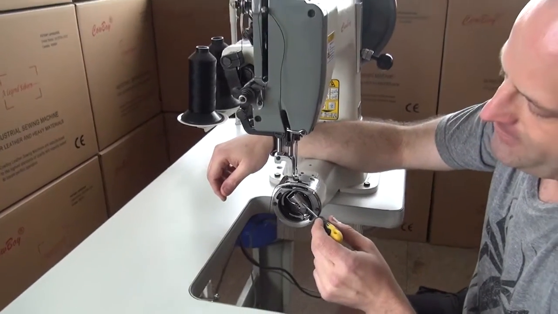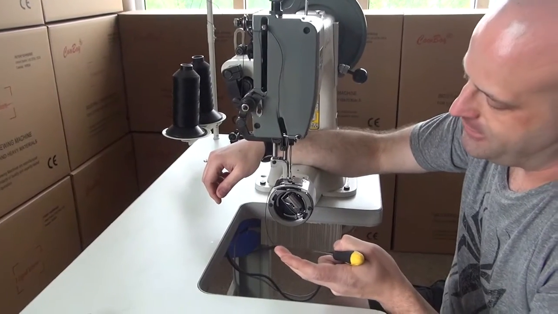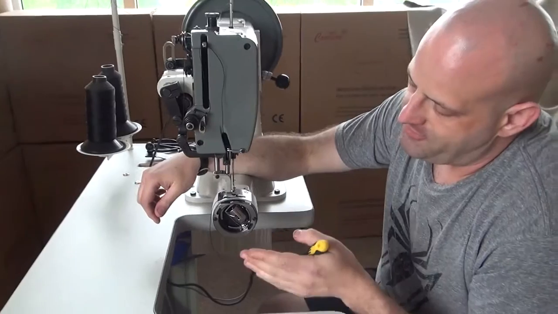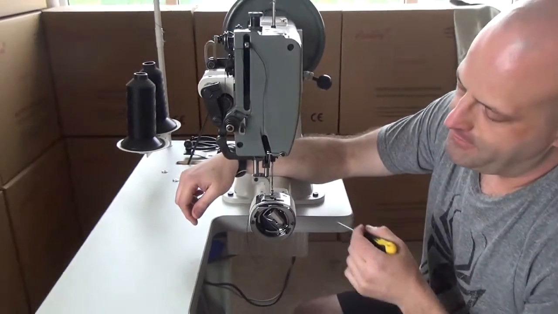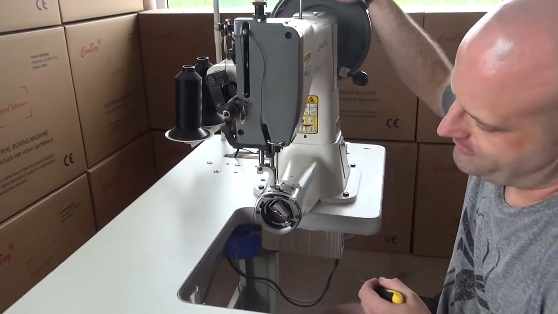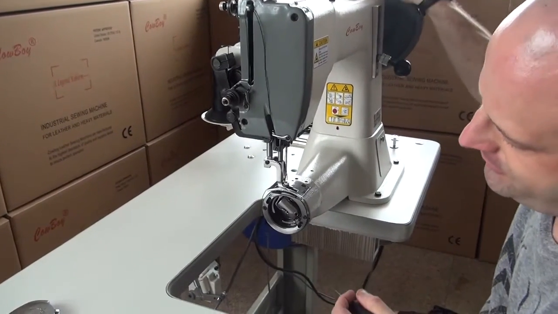For instance, if we went from a size 277 to a 138 thread, which is 2 sizes smaller, then we would need to make an adjustment on the tension. If we went from a size 277 to a 415, 2 sizes larger, we would need to make an adjustment on the bobbin tension, but very seldom do you have to adjust the bobbin tension on these sewing machines, only if you're making a dramatic change in thread size.